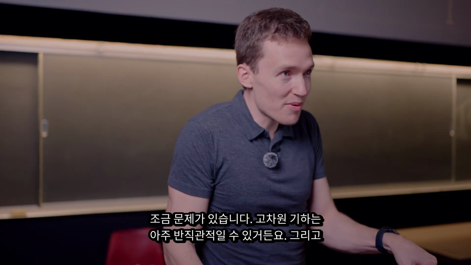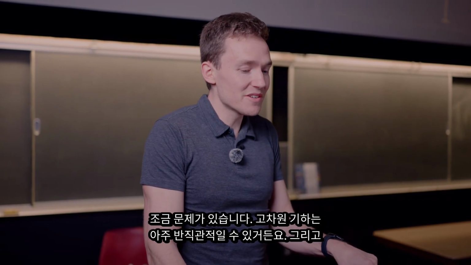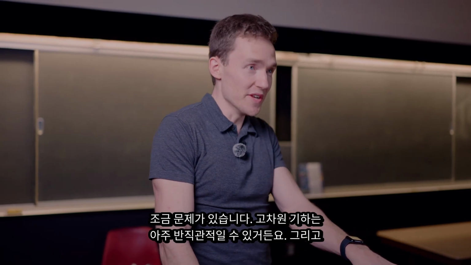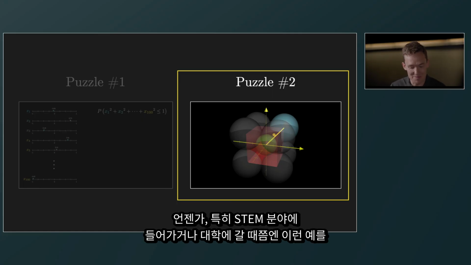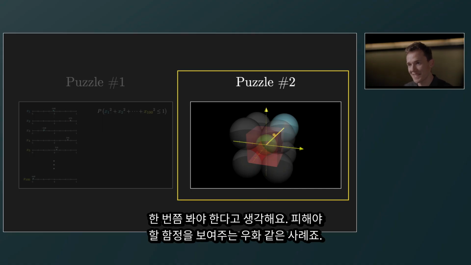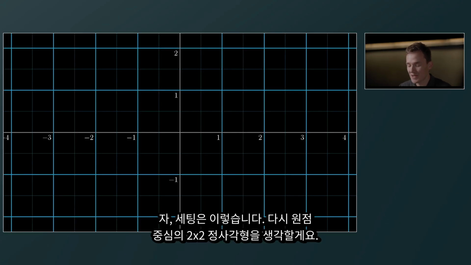But this is a little bit of a problem because higher-dimensional geometry can get very counterintuitive. And the second puzzle here is just an absolute classic. This is one of those things where I think everybody, sometime, if they're entering a STEM field, going into college, they should see this example at some point as a kind of like Aesop's fable of something you might want to avoid. So here's going to be the setup.